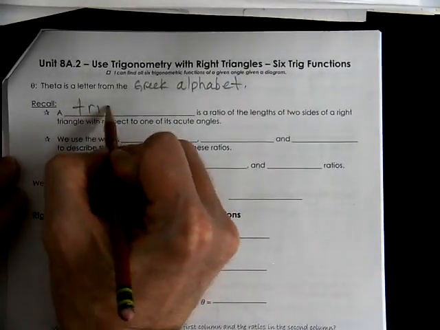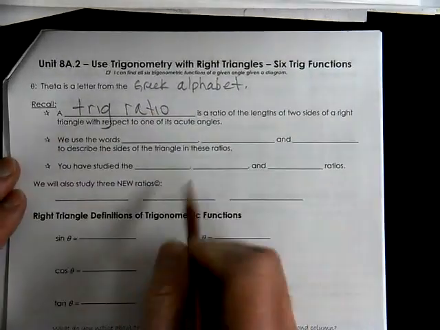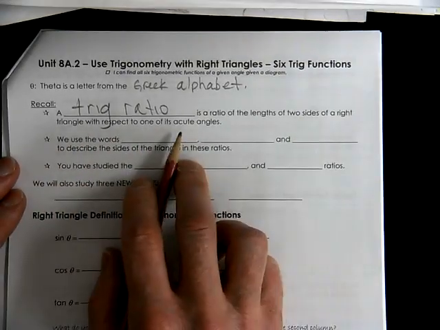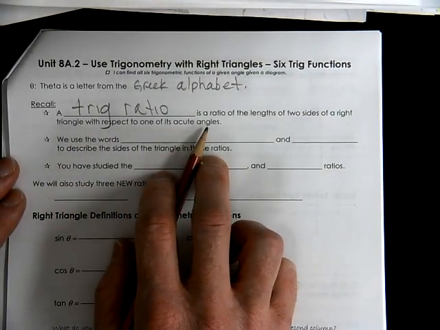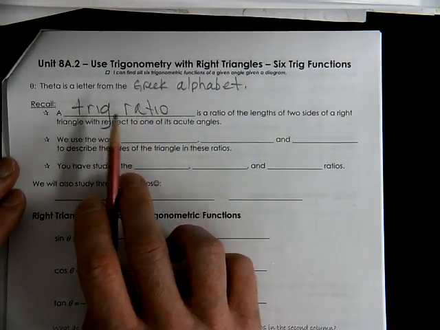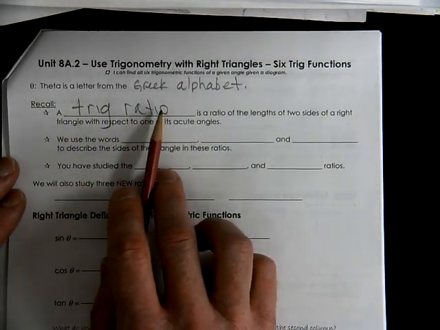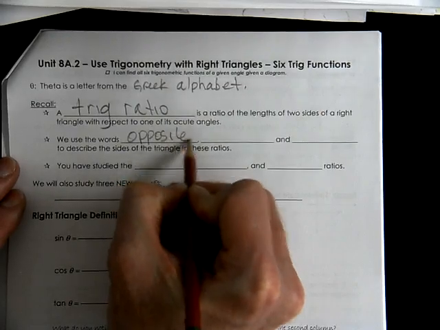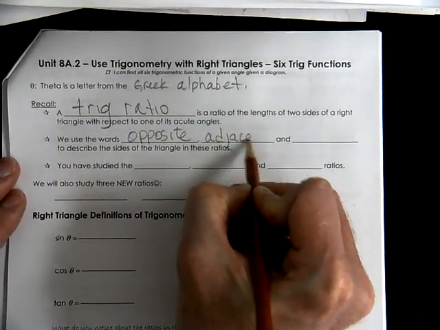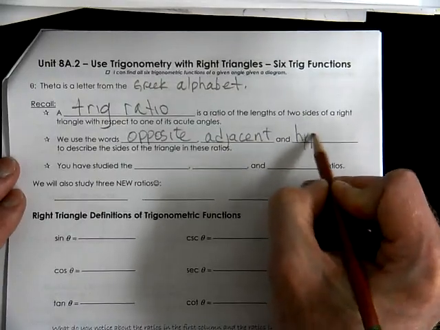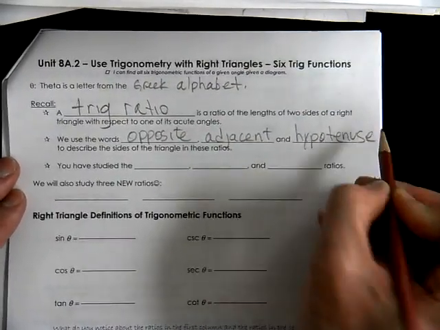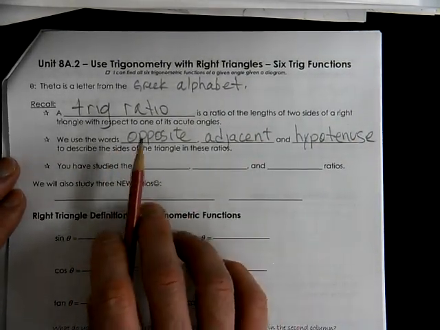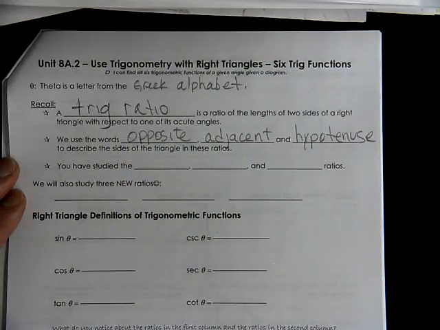Recall that a trig ratio is a ratio of the lengths of two sides of a right triangle with respect to its acute angles. So when we talk about trig ratios, we're talking about sine, cosine, and tangent. The words that we use, opposite, adjacent, and hypotenuse, describe the sides of the triangle in relation to the particular acute angle that we're working from.